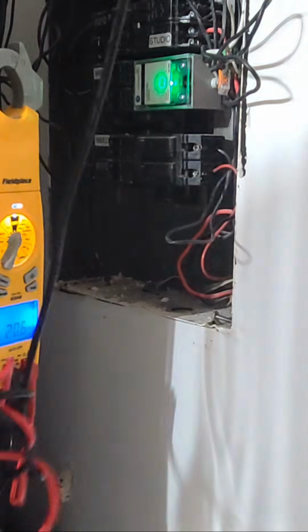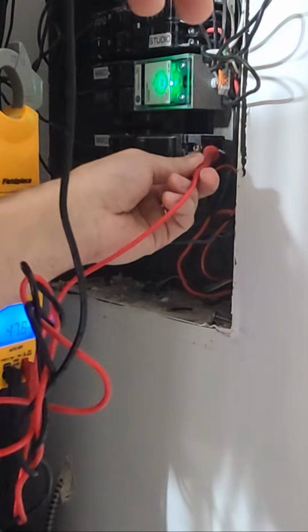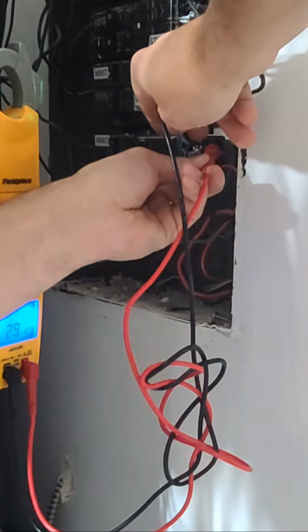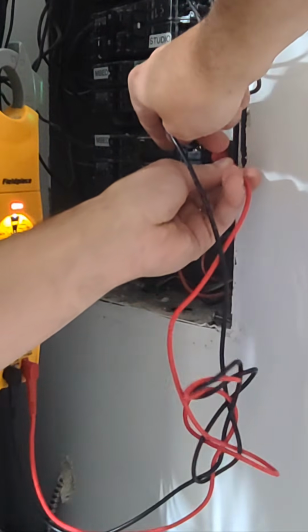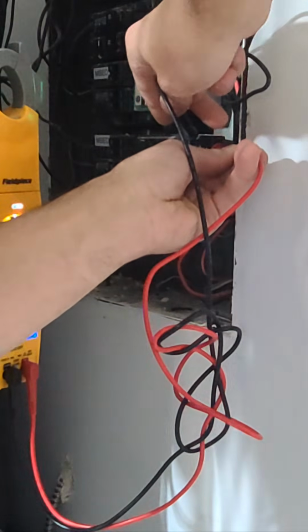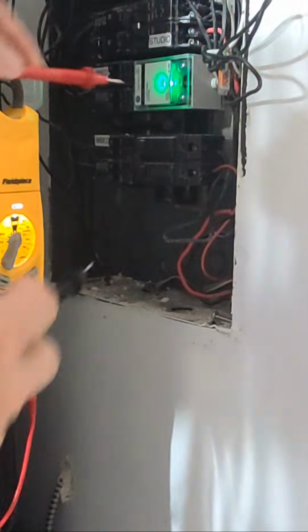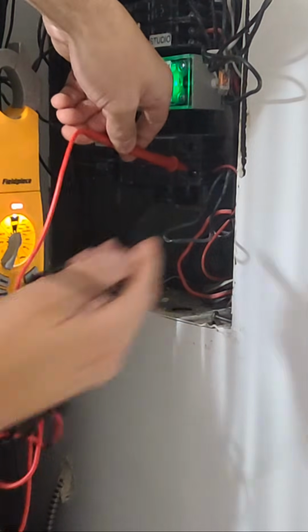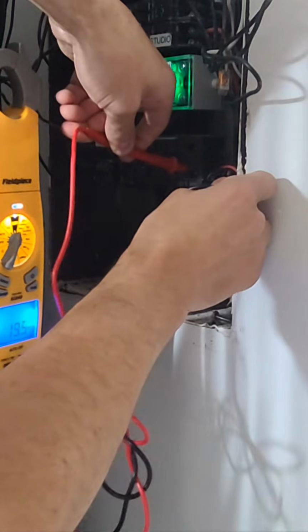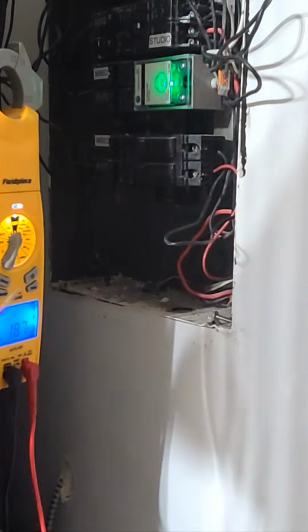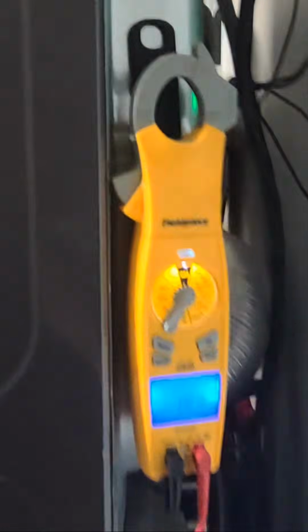And we're going to measure from this here to that there and see what we get. So a good connection is going to read us 0.10, and I'm going to move this here so you guys can see the multimeter.